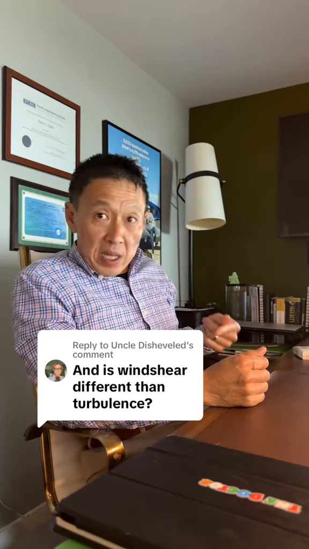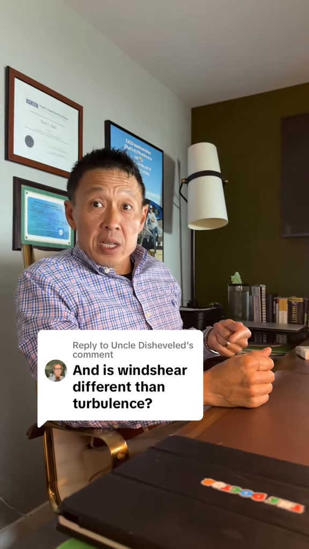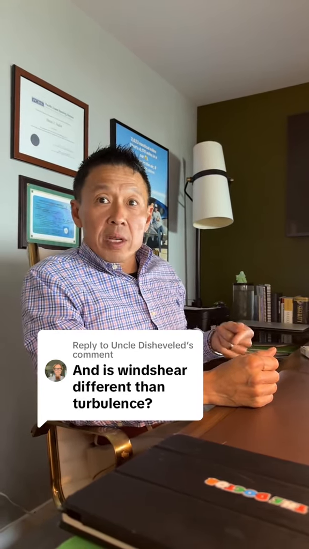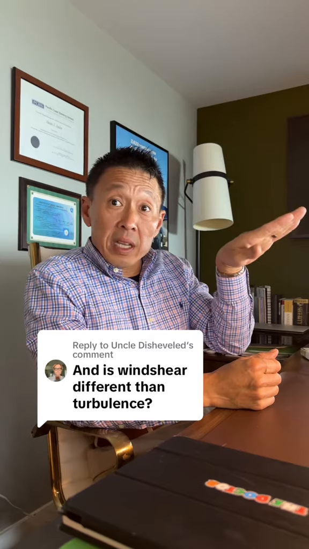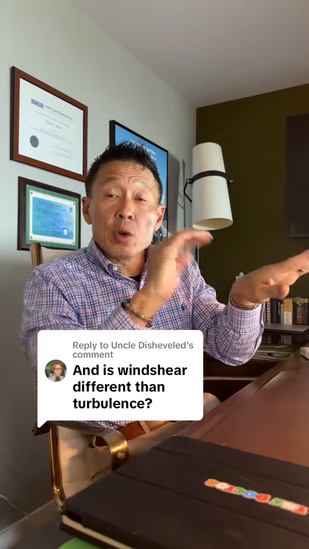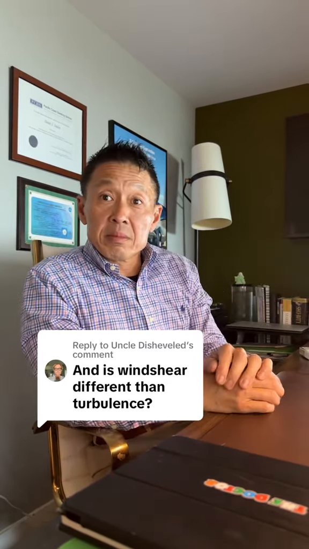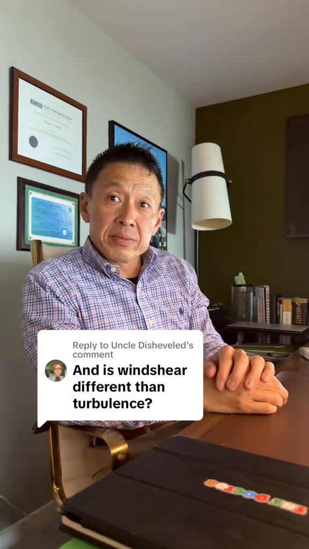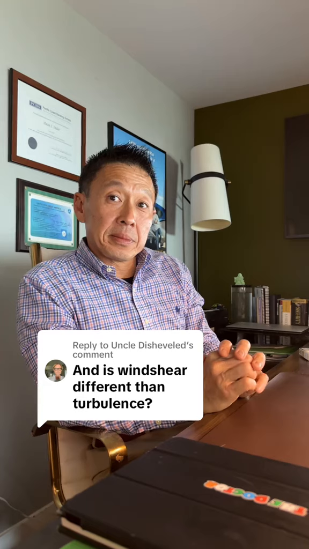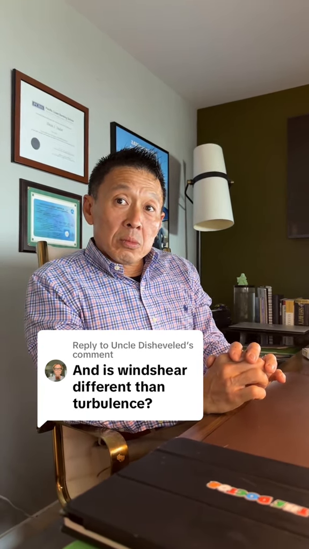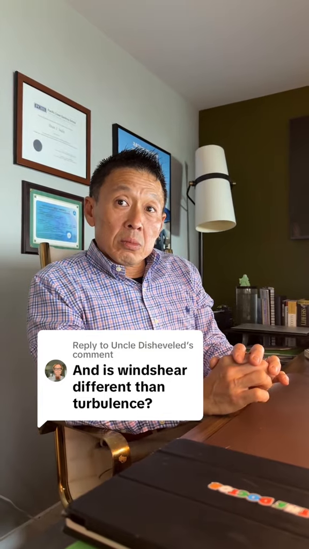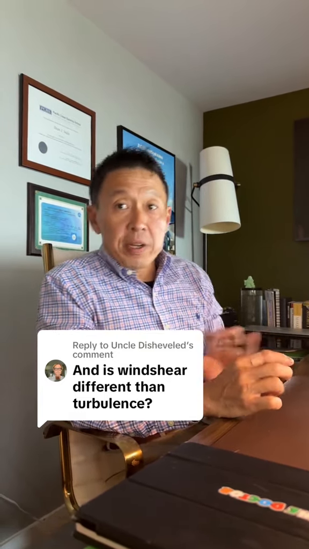It's a very famous thing that caused a crash. Delta 191, back in the 80s in Dallas. It was just coming in to land, and all of a sudden the wind changed and the plane lost lift and crashed because of wind shear. So let me just make sure I understand. Wind shear can cause turbulence, but not all turbulence is from wind shear. Correct. Got it. That's pretty accurate, yeah.